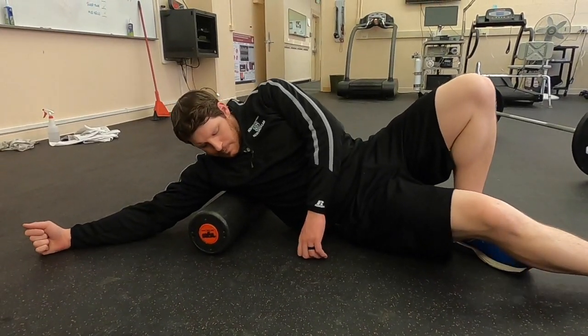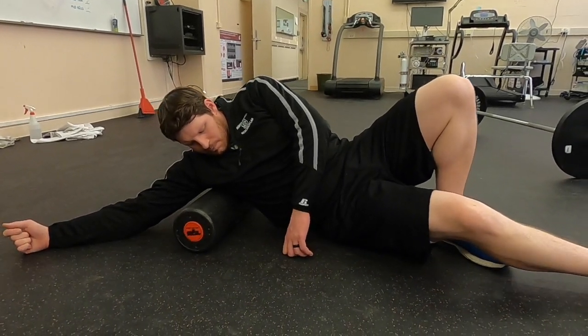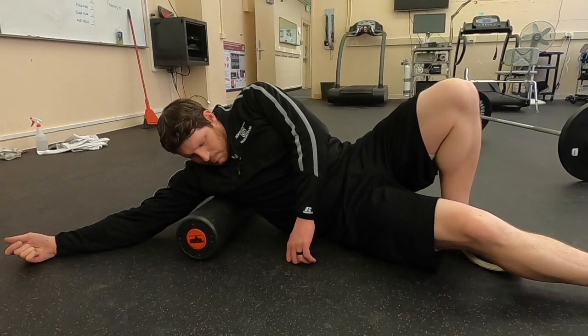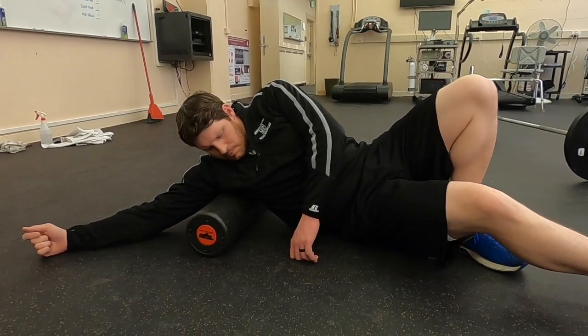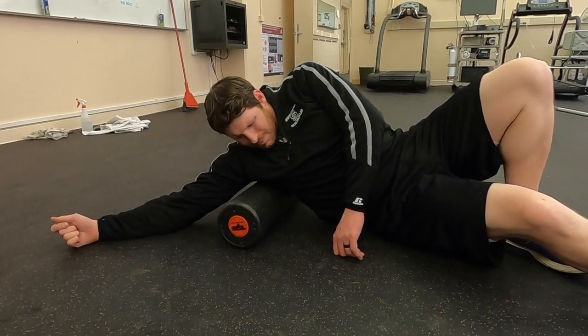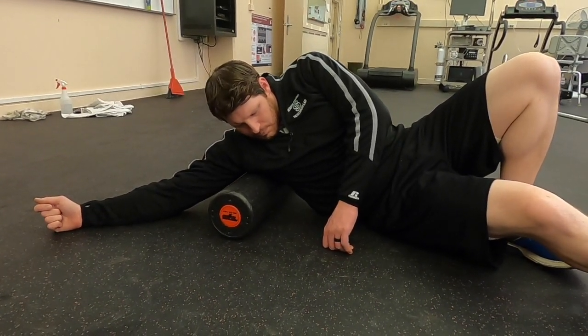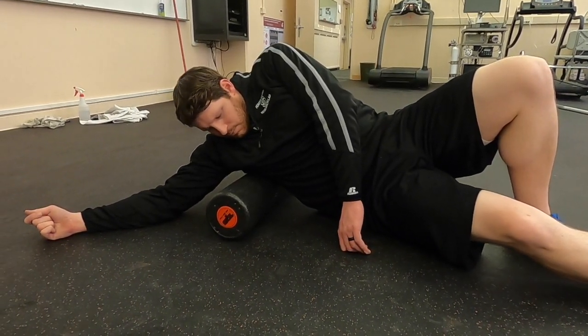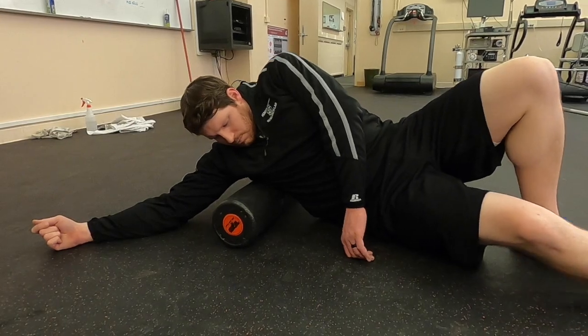So here is a way to roll out the upper body a little bit. So right now we're rolling out the lats. So notice that the client is up on their hips and they're rolling up and down the side of their lat. They're basically going to start with the foam roller in the armpit and then push themselves up and roll it just about to mid rib cage and then come back down.